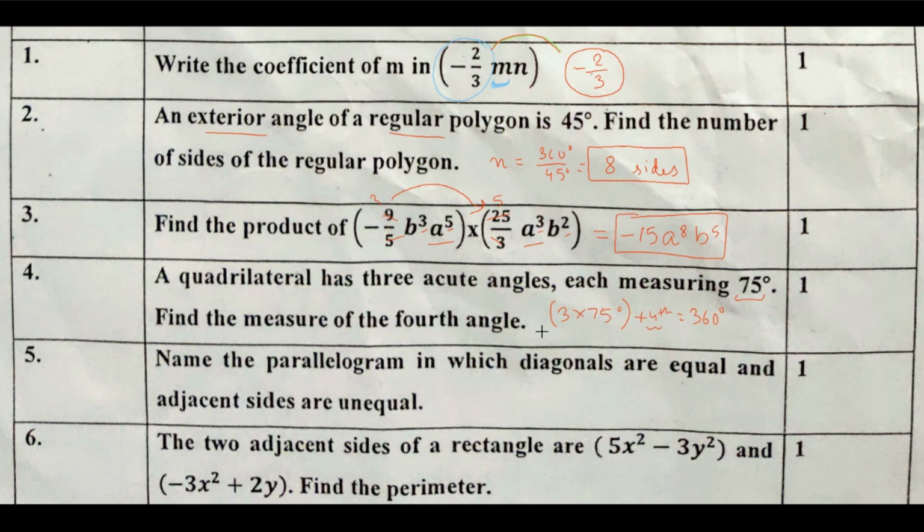So 75 times 3 is 150 plus 75, which becomes 225. So we subtract 225 degrees from 360. 300 minus 200 is 100, and 60 minus 25 is 35. So 135 degrees. So this is my final answer for this question.